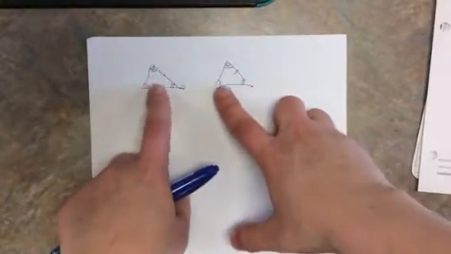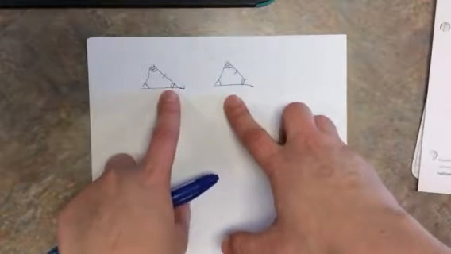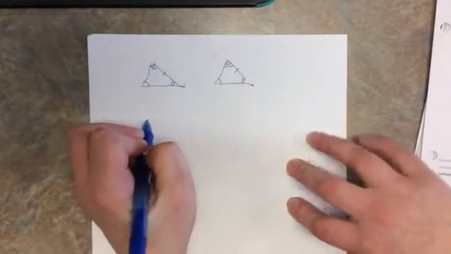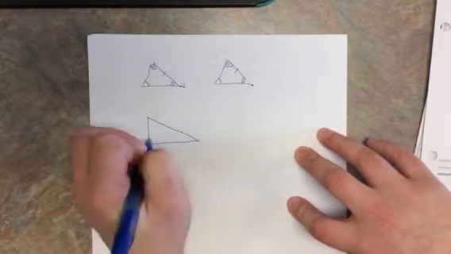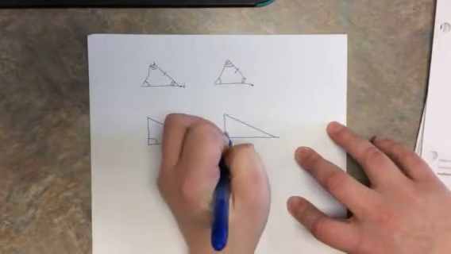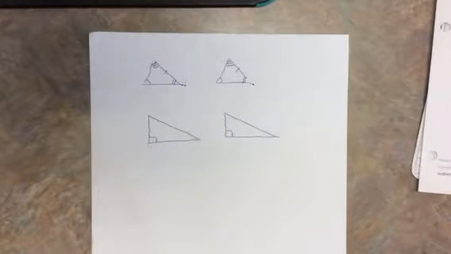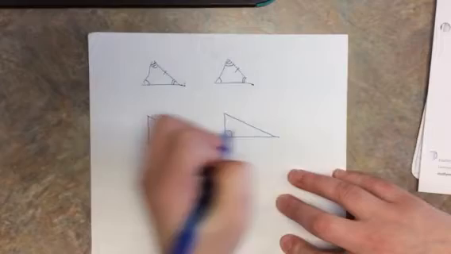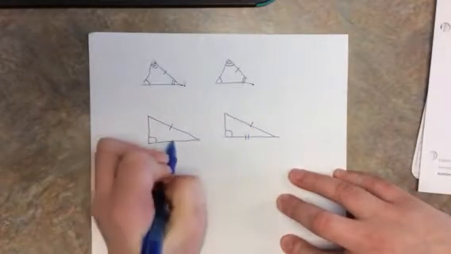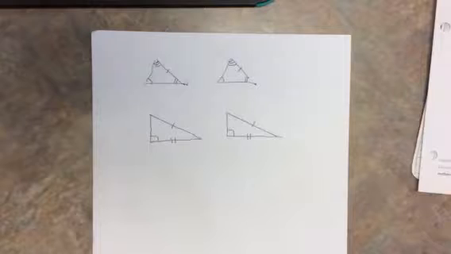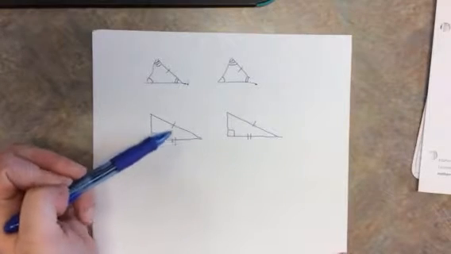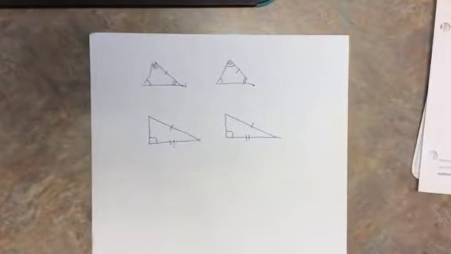Okay, let's think for a minute. This guy, we realized that we actually knew more than what was just labeled, right? So let's think about a right triangle for a minute. I've got an angle, because they both have a right angle, right? I've got the hypotenuse, and I've got one of the legs. Think about right triangles for a minute. Is there anything else that I could figure out about a right triangle if I know one leg, the hypotenuse, and that it's a right triangle?